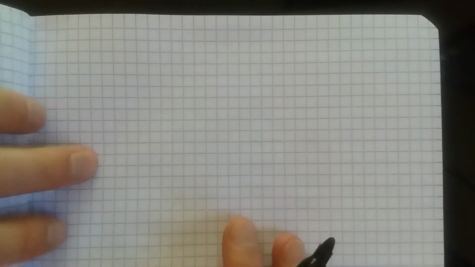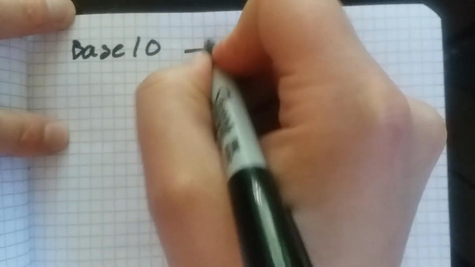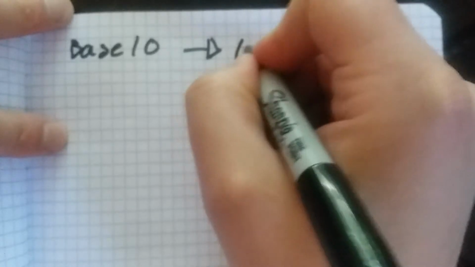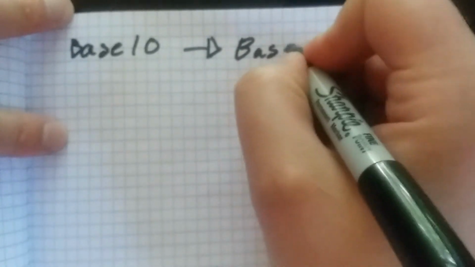Okay, several questions were asked. First, we'll deal with changing numbered bases other than binary. So this would be going from base 10 to a different base. So let's say base 3.